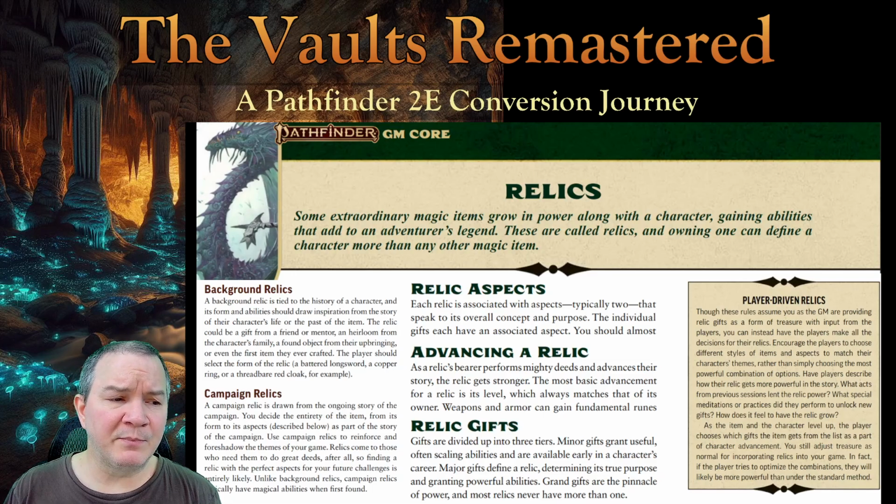I think a good example of this, if I'm going to use a lot of Lord of the Rings references in this video at least, is if you go back to Frodo, he's carrying a magical sword known as Sting, and it glows blue when goblins or something like that are near. That is a background relic. It's tied into the history of his family, Bilbo, who gave it to him. It's not central to anything beyond just his character.